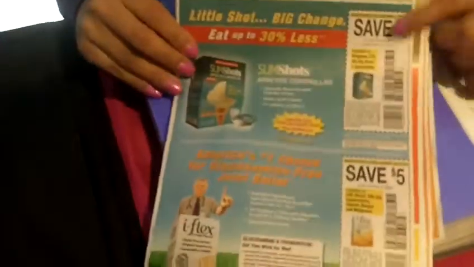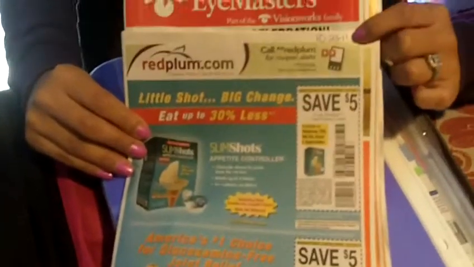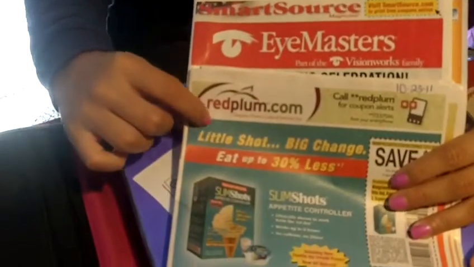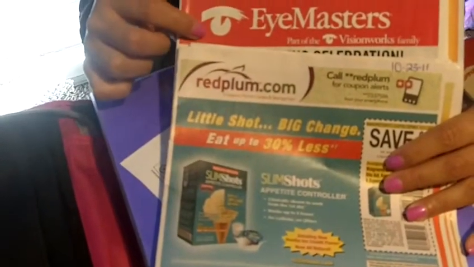So another way that you can put your coupons, which some people prefer, is just by putting them in a separate section but keeping them together the way they came. And as you can see here, I wrote the dates. It's going to say 10/23/11 on top of it, and I did the same thing. That meant for this week you had a Red Plum and then you had a Smart Source.